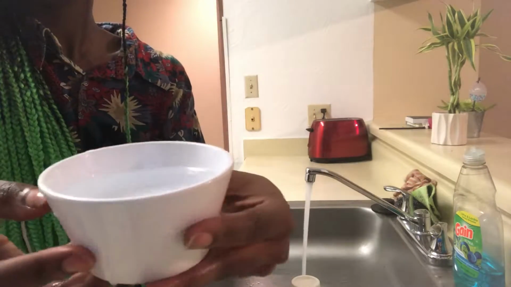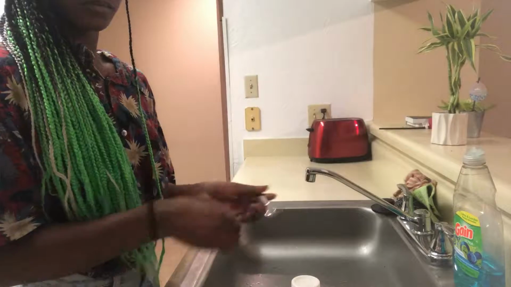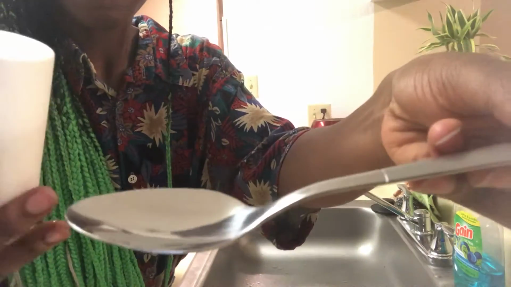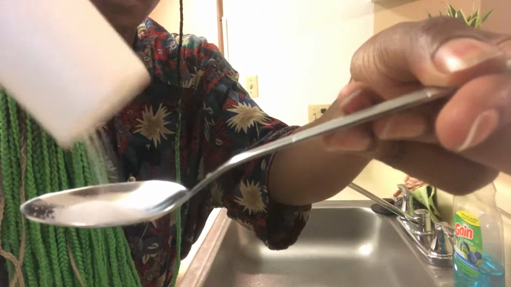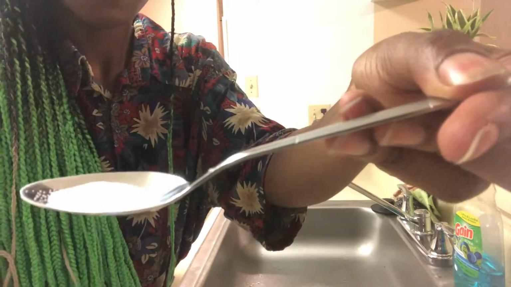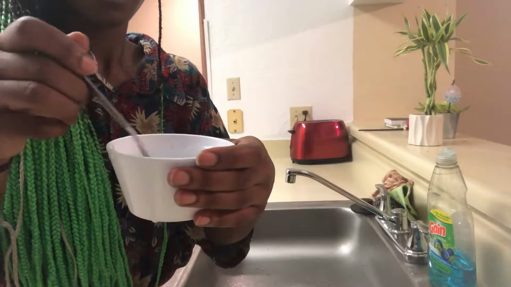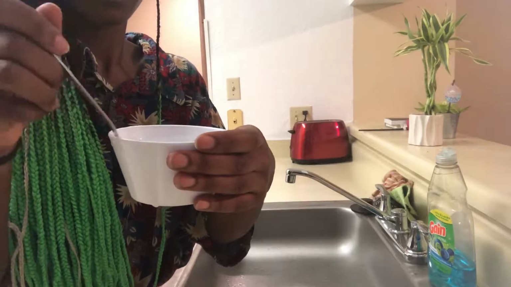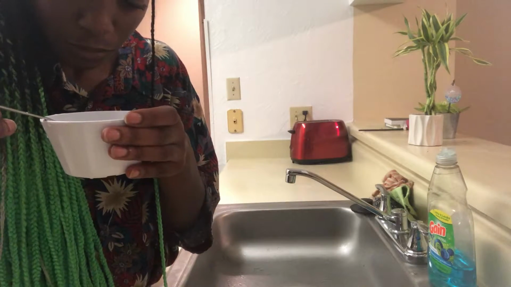So now I'm just gonna add some warm water to my bowl. Not hot, not cold, but warm, and about that much. And I'm gonna add the salt to the water. And here I'm measuring maybe half a spoon of the salt, give or take. I'm gonna add that salt in, and I'm gonna stir and stir and stir until the salt is completely dissolved.